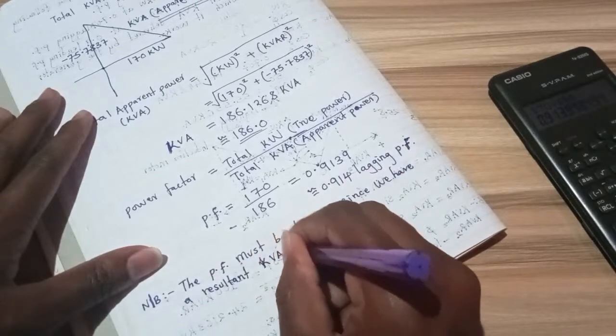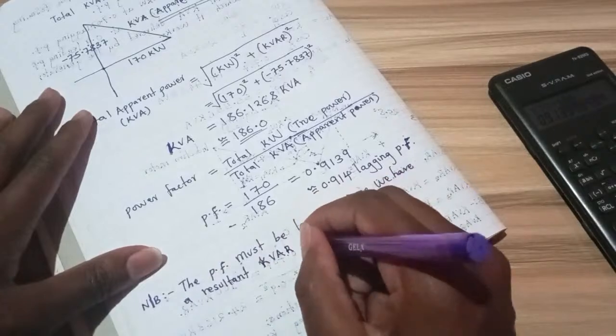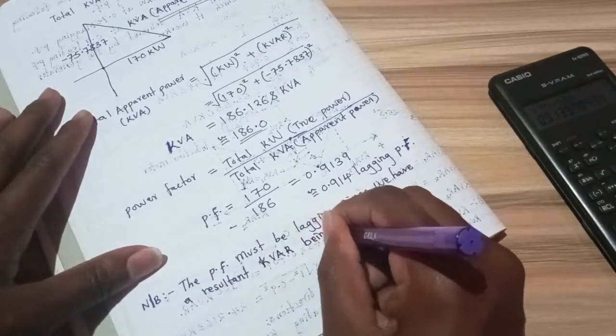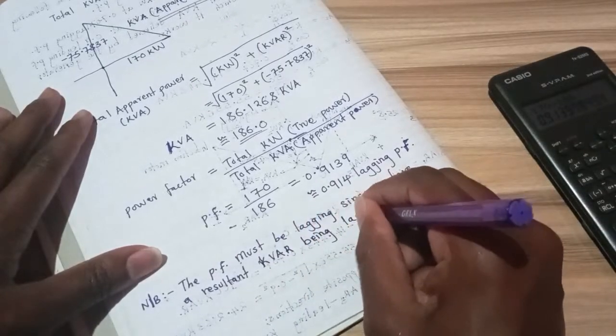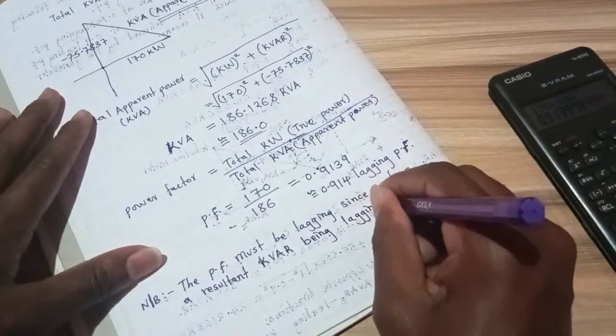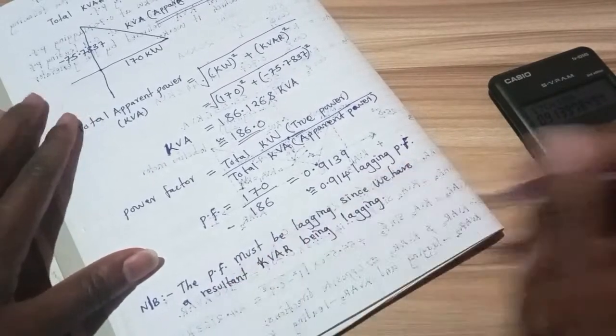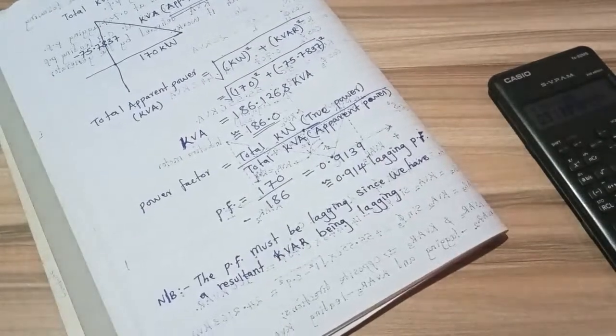We have a resultant reactive power being lagging. So that makes our PF to be lagging.